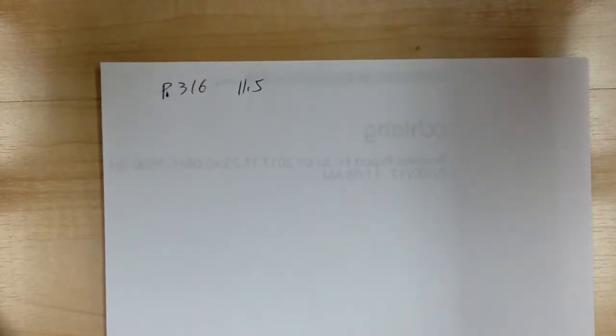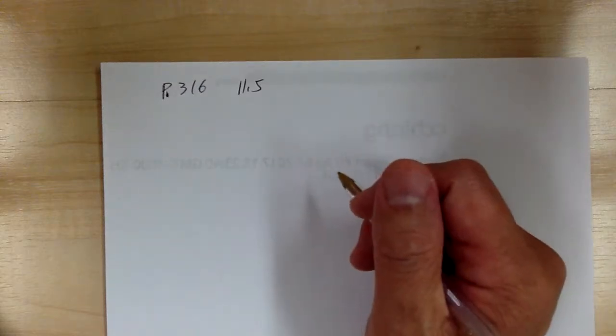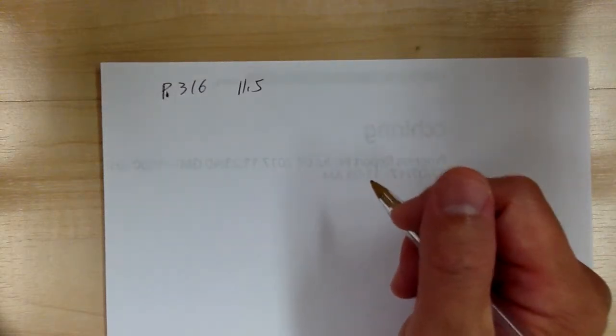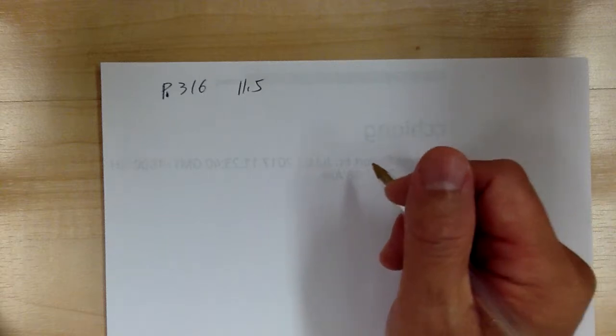Open your book to page 316. This is lesson 11.5. This lesson is to factor a trinomial with the leading coefficient that is greater than 1.